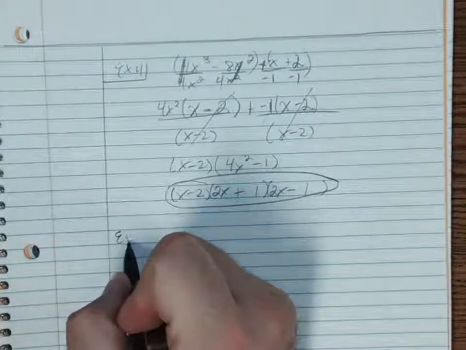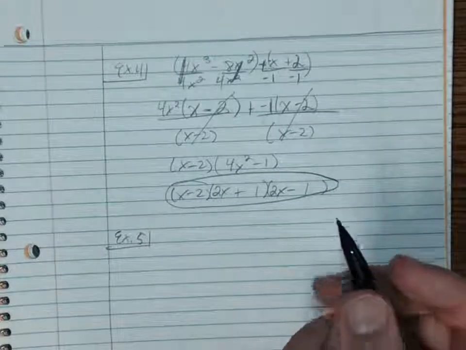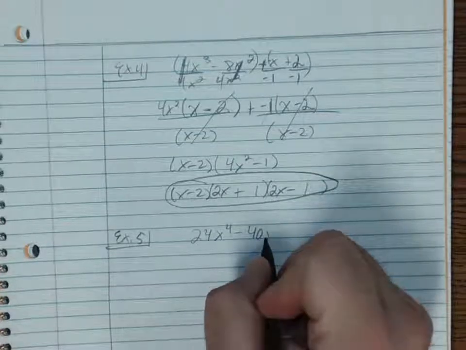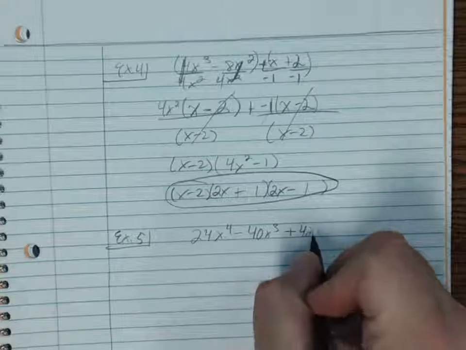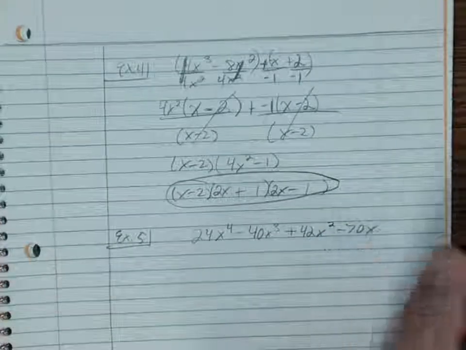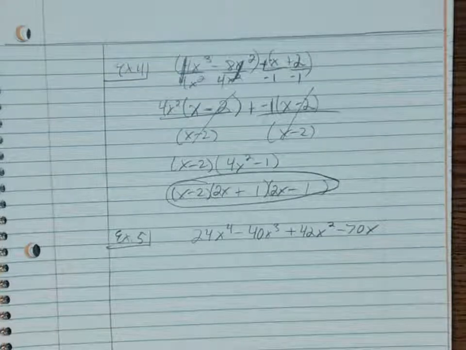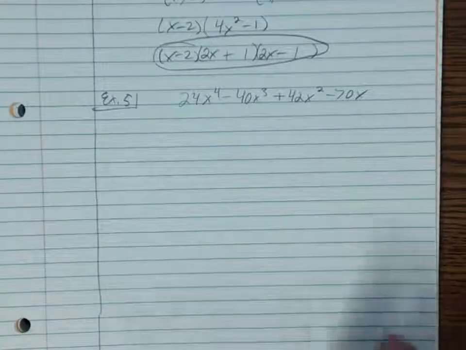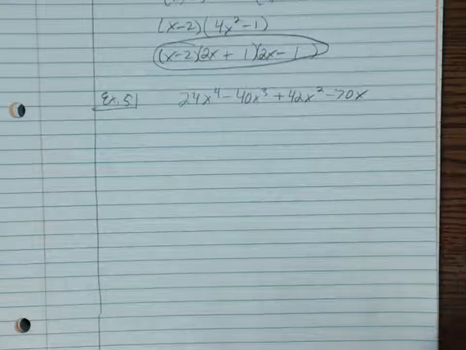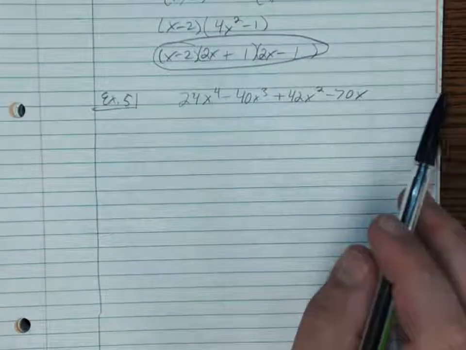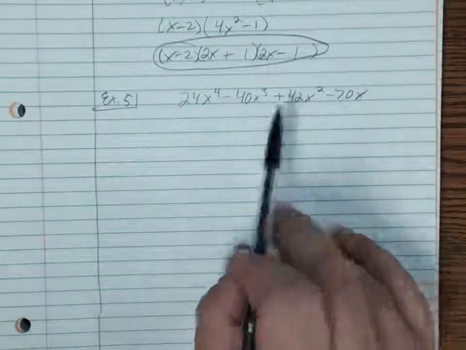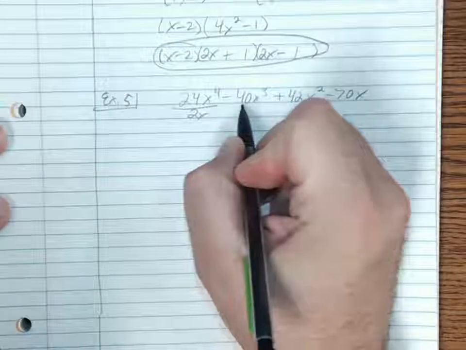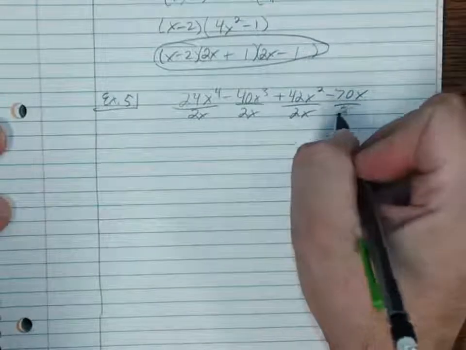Not bad. All right, last example. And on this example, I am going to ramp it up a notch. We've got 24x to the fourth minus 40x cubed plus 42x squared minus 70x. Now, truthfully, whenever you start factoring something, the first thing that you want to do is look for a GCF, a greatest common factor. And if there is one, get rid of that first. I happen to notice that these are all even, so I know at the very least I can factor out a 2. They all have at least one x. So I can actually factor out 2x from every single one of these, which is crazy.